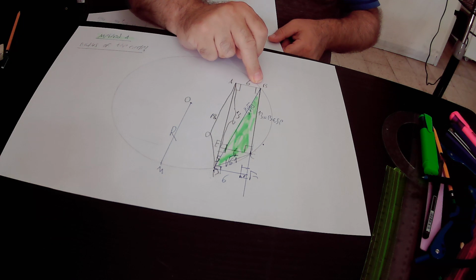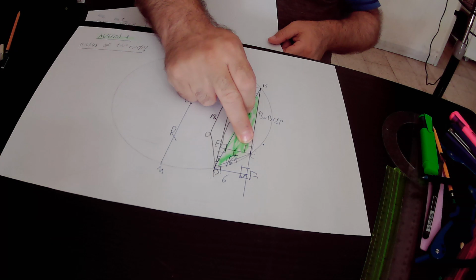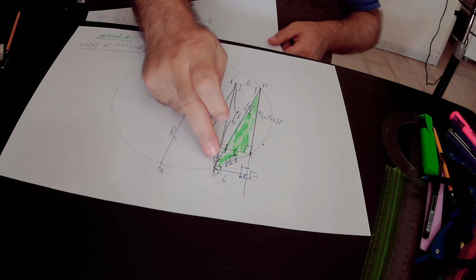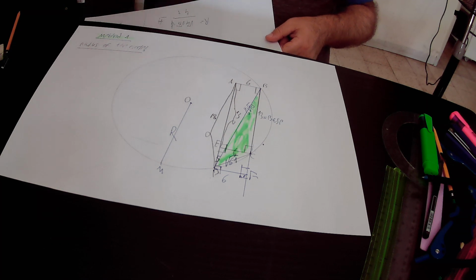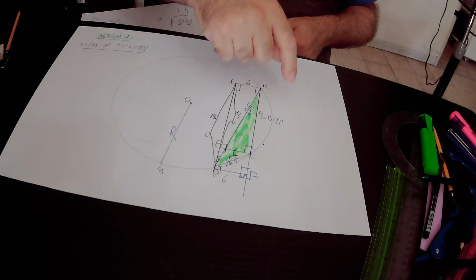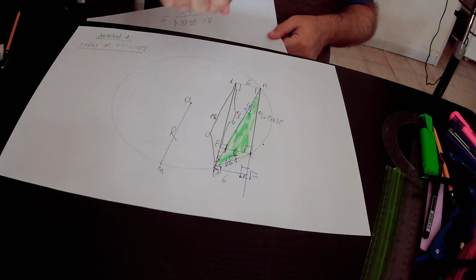This vertex touches the circle at point B, this vertex touches the circle at point C, and finally this vertex touches the circle at point D. Therefore, we can conclude that indeed the green triangle BDC is blocked by this circle, and therefore we can implement here rule number 1.